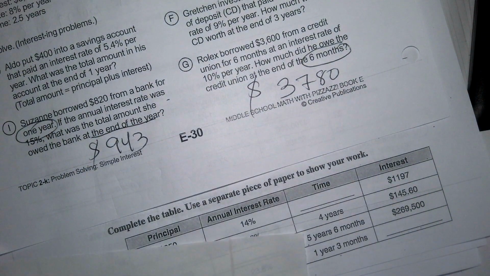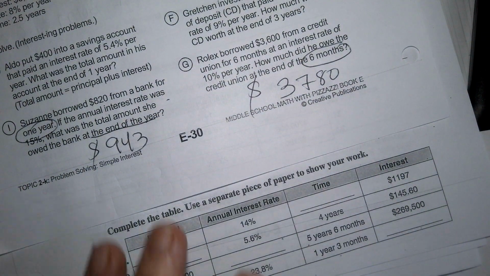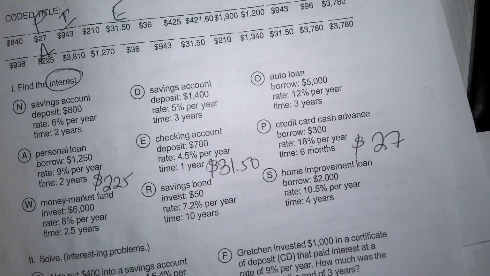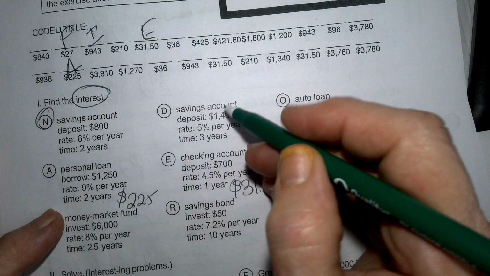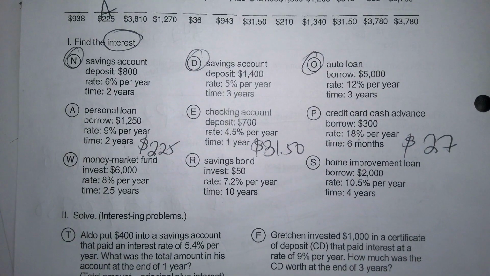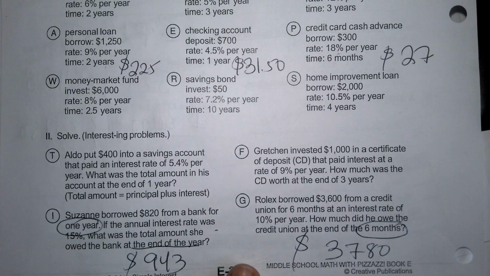All right. Your job, people, you don't even have to finish the whole thing, we're going to make life easy, is do N, D, and O. Okay. That's it.